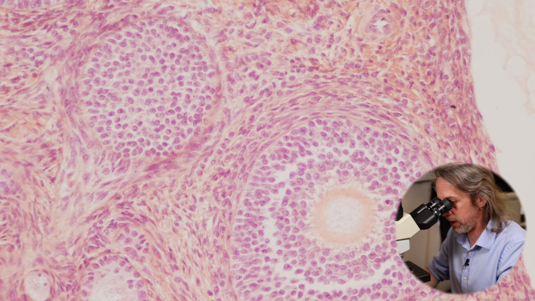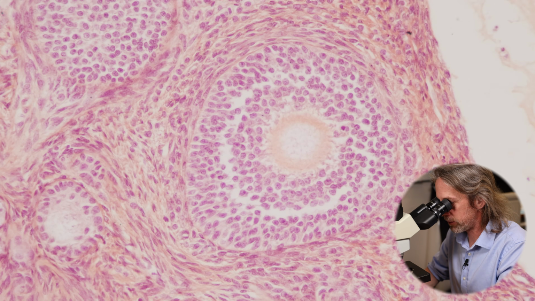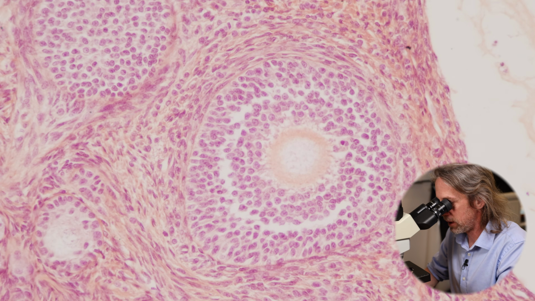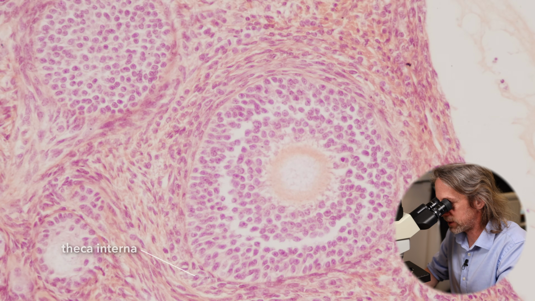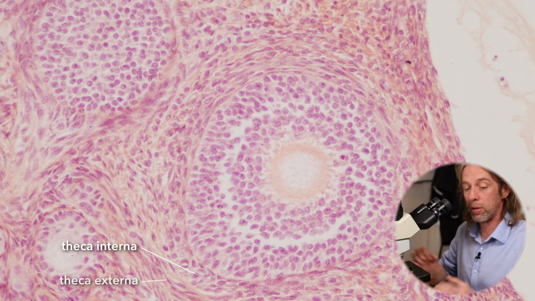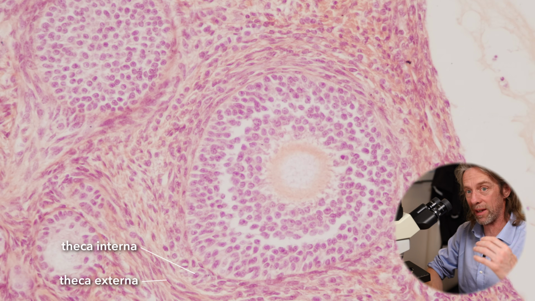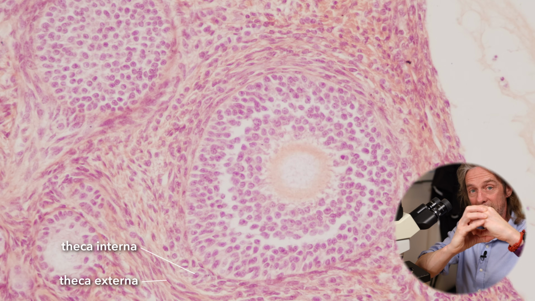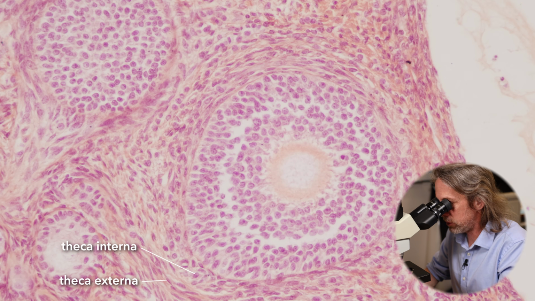And look, if we look over here, we're seeing even more development. We're seeing multiple layers of granulosa cells. We're seeing the follicle in the middle, and we're seeing maybe there, so the thecal cells will form 2 layers, a theca interna, so an internal covering, and a theca externa, an outer covering. And they're going to do slightly different things.